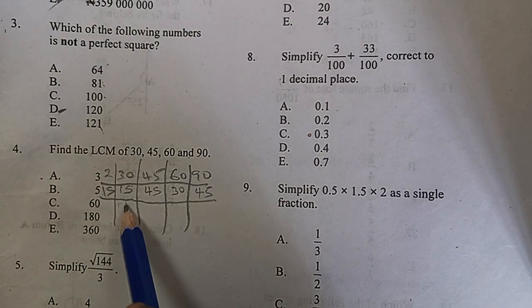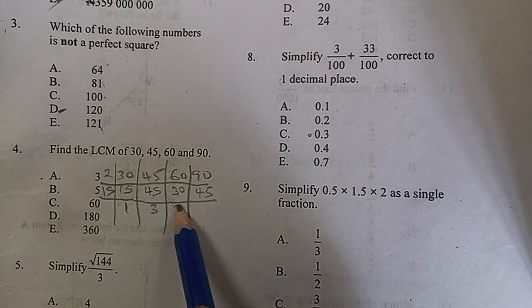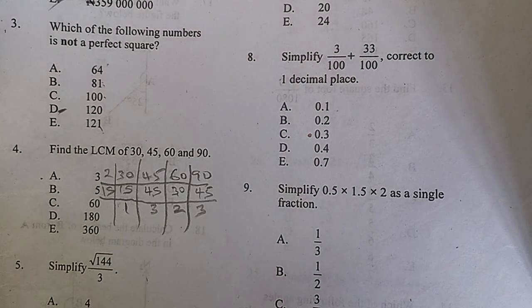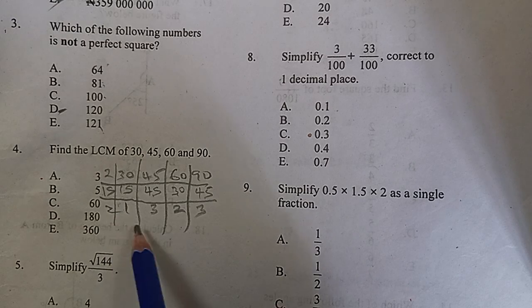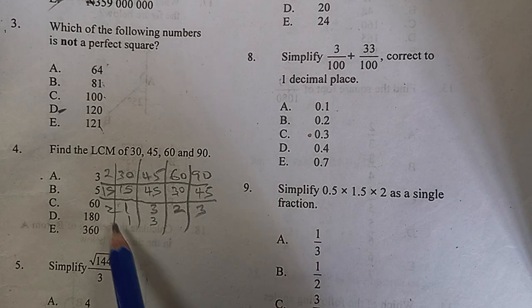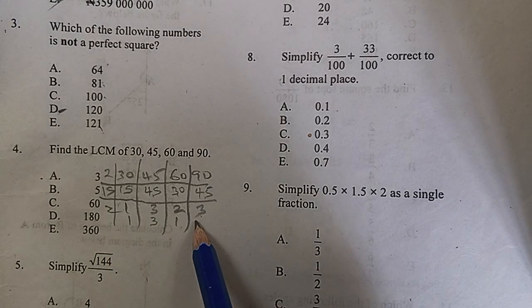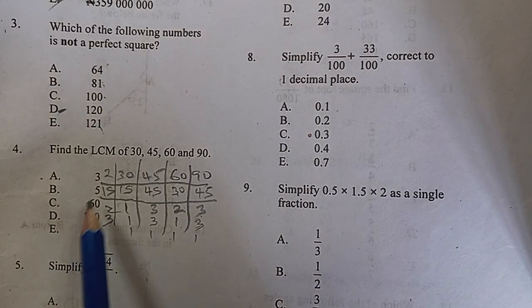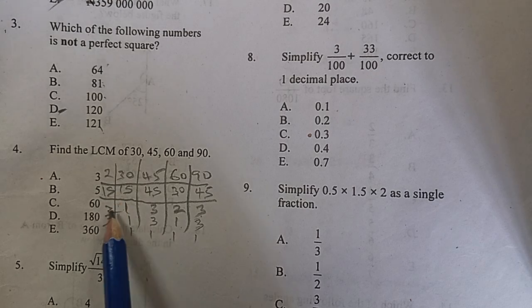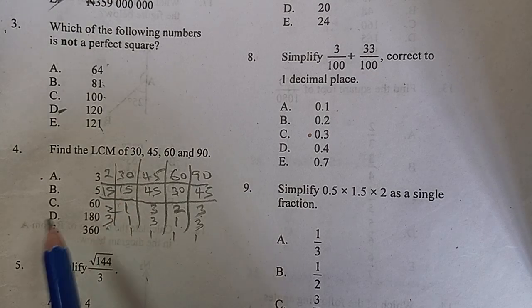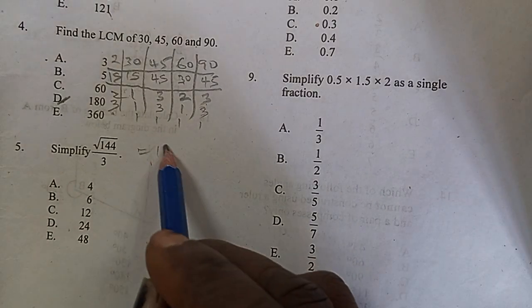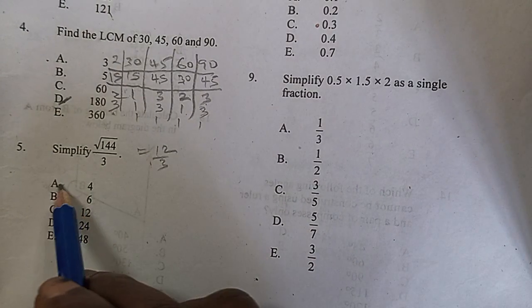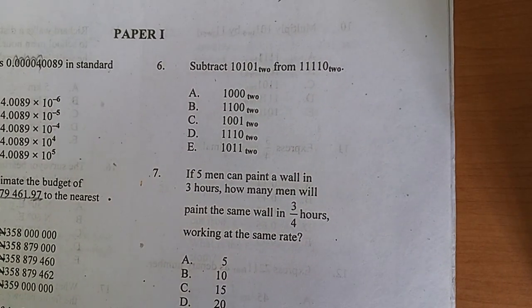So 15 here is 1, 15 here is 3, 15 here is 2, 15 here is what? 3. Okay, so now 2 can still go. 1, you cannot go in here, you repeat it. You can go in here, 1, you cannot go in here, you repeat it. Then 3, 1, 1, 1, 1. So the answer is 2 times 15, which is 30. 30 times 2, 60 times 3, 180. The root of 144 is 12. Then it's to be divided by 3, which is 4.